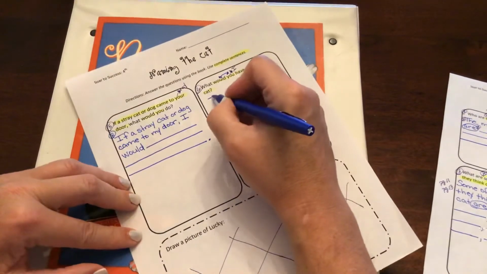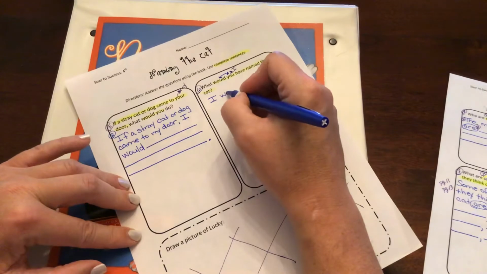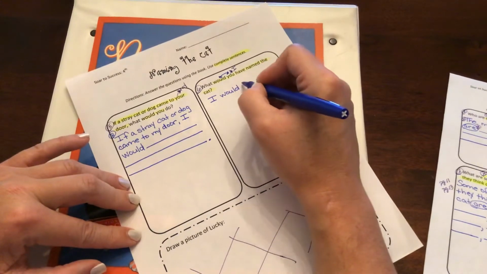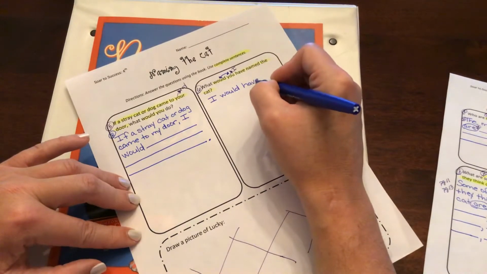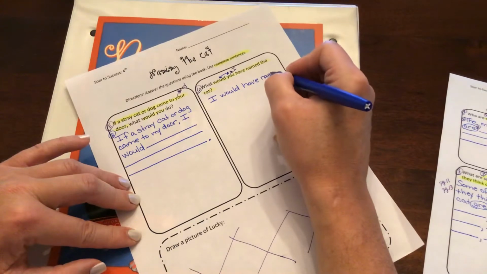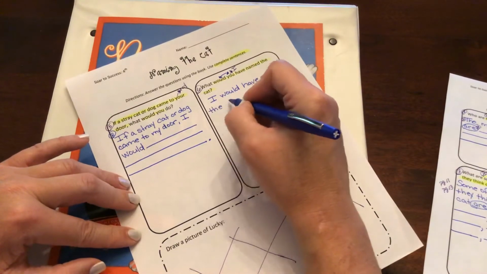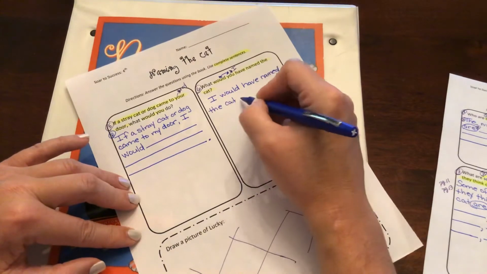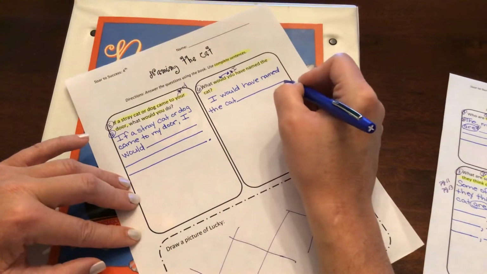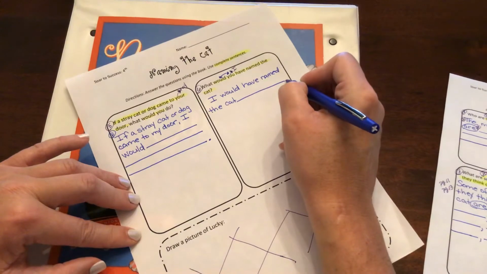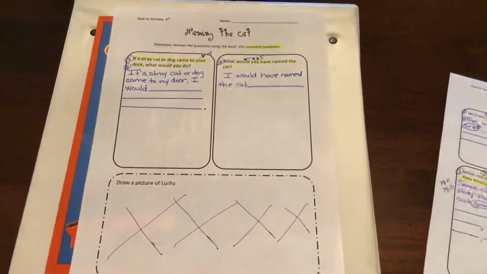You're going to say, I would have named the cat blank. Okay? It doesn't ask you why, it just asks you what you would have named the cat.